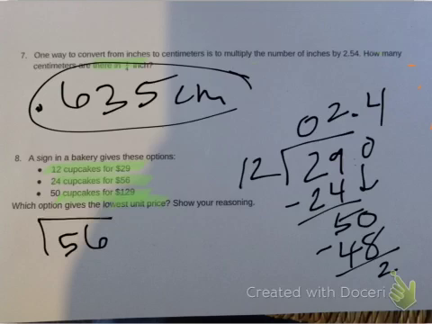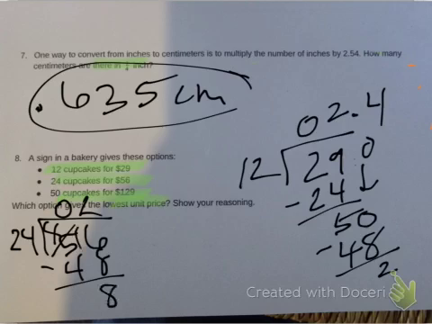56 divided by 24. 24 doesn't go into 5. It goes into 56 twice, and that gives us 48. We subtract, and borrowing from the 5, make that 16. 16 minus 8 is 8. And we'll put in our decimal, bring it down, and 24 goes into 80. Let's see, 24, 48, 72. So that would be 3 times. So right now, 24 cupcakes is cheaper because it's about 2.3.